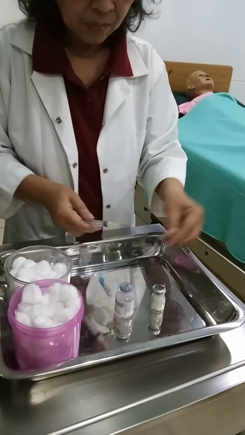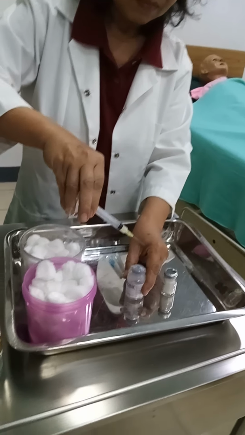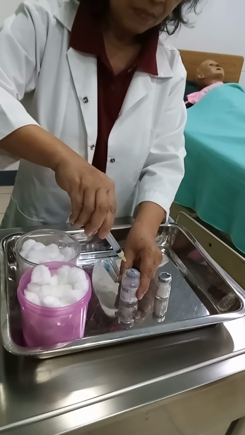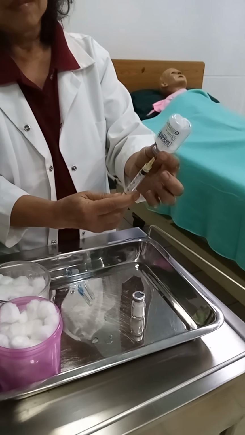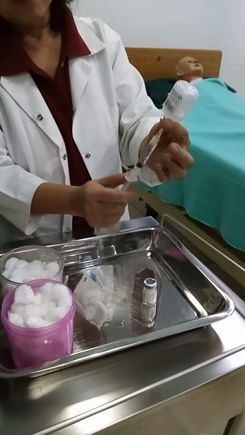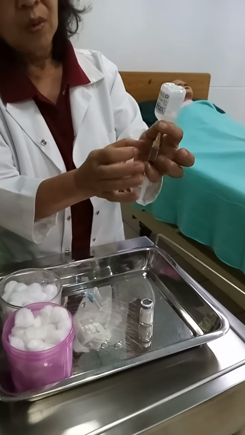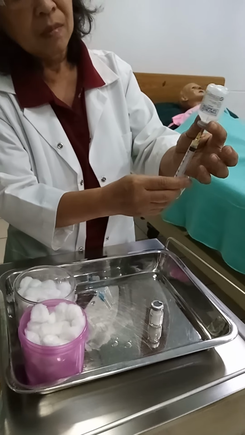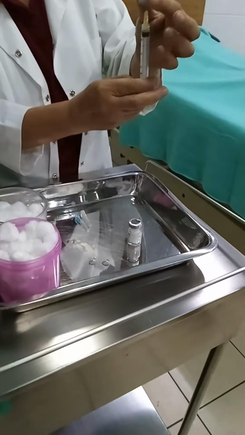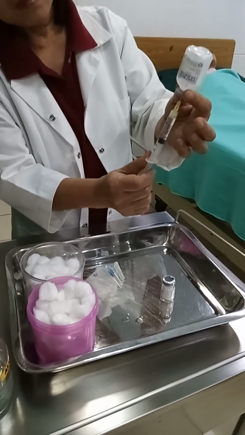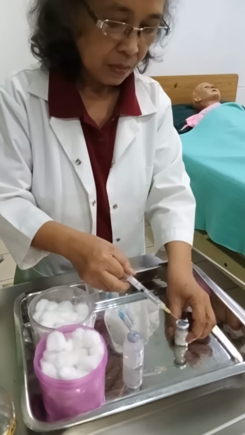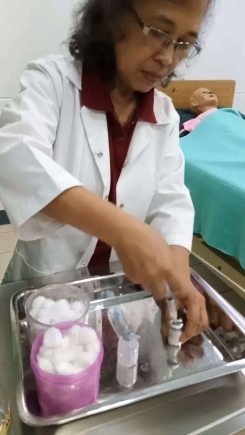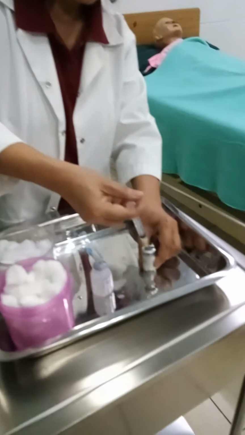Remove the needle cap from the syringe. Pull back the plunger to draw an amount of air into the syringe equivalent to the volume of medication to be aspirated from the vial. Set the vial on a flat surface and insert the needle tip through the center of the rubber seal.